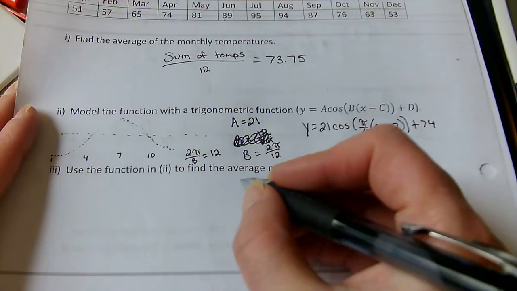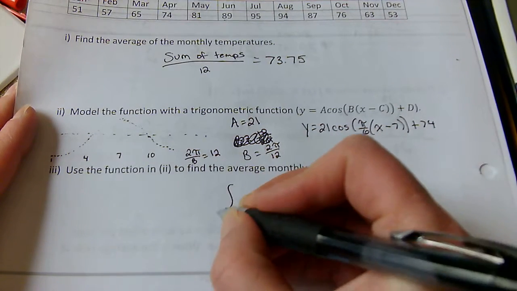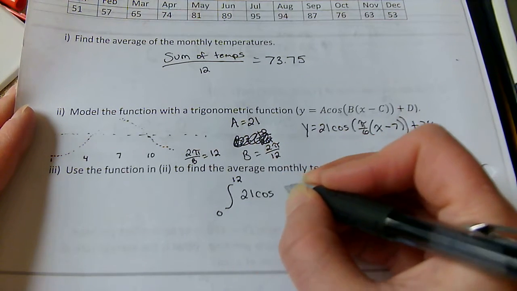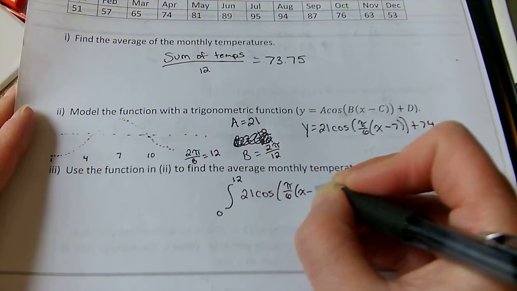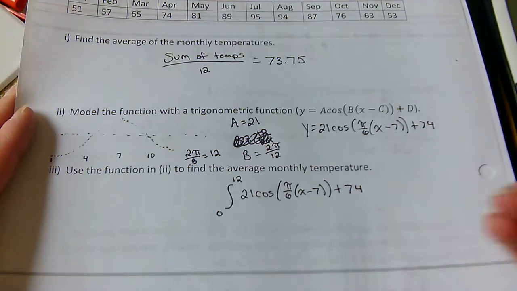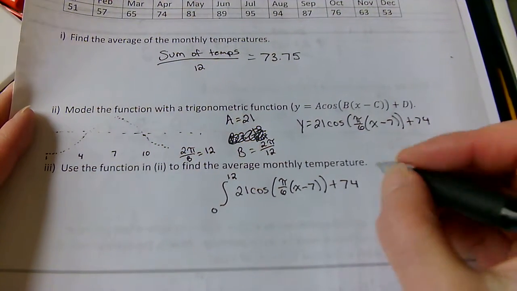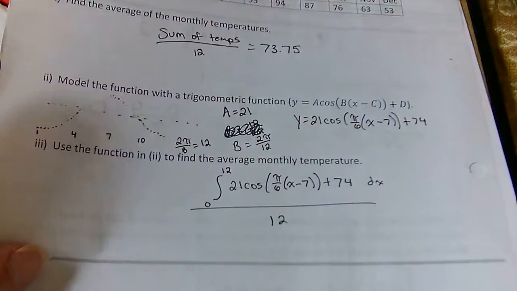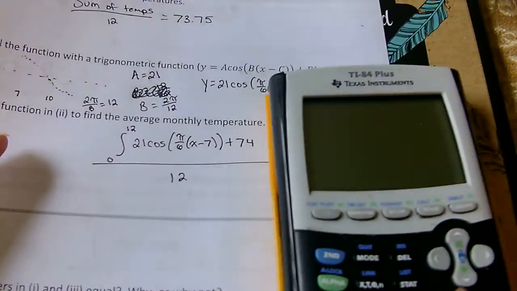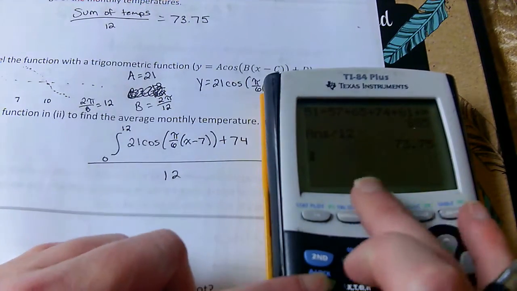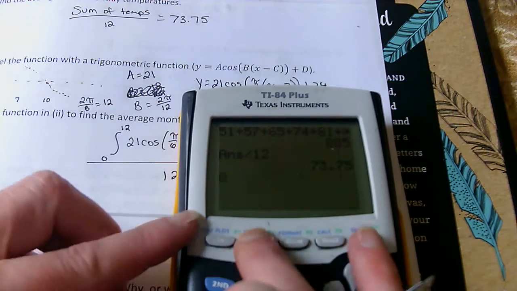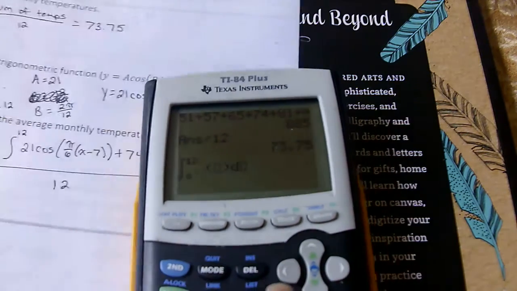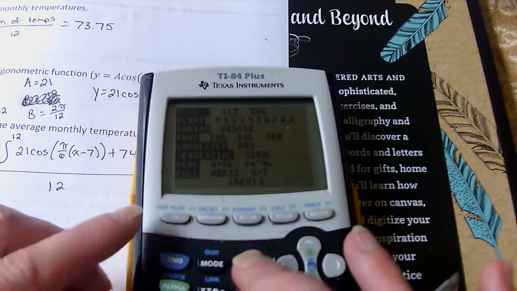So for this one, let's actually use our calculators to evaluate. We're going from 0 to 12 of this function, which I hope I typed in well, dx. And then we're going to divide that by 12. So to do it in your calculator, we're going to do alpha f2, the integral from 0 to 12. And then I type in my function. Oh, I better make sure I'm in radians. I am.